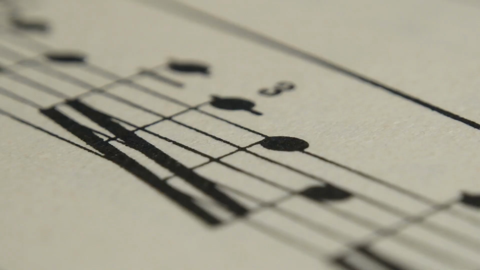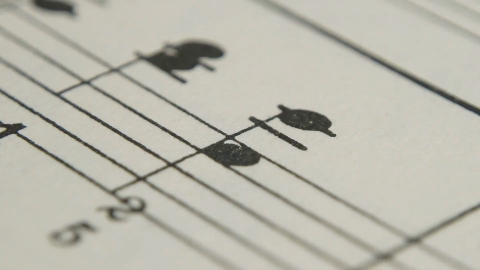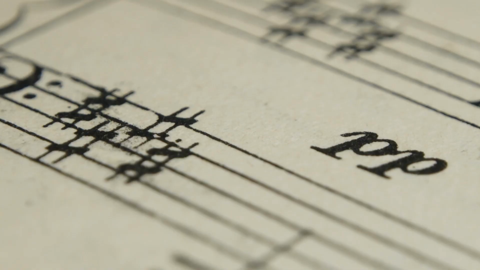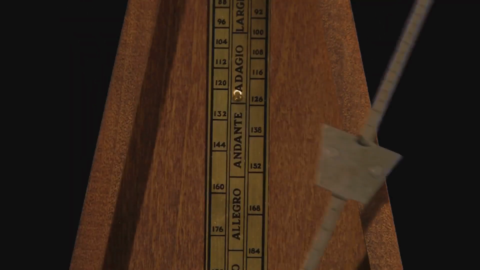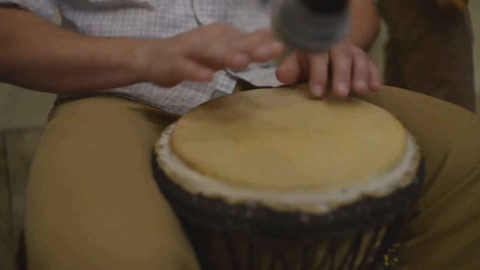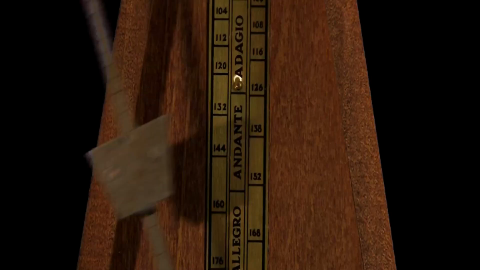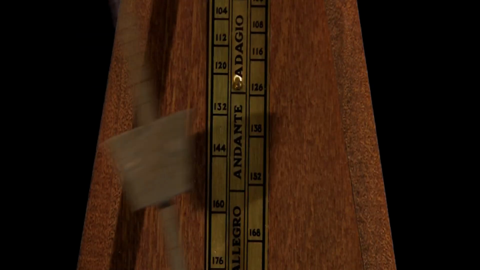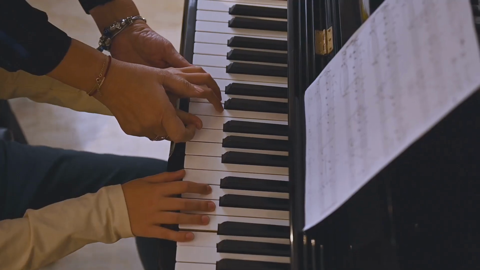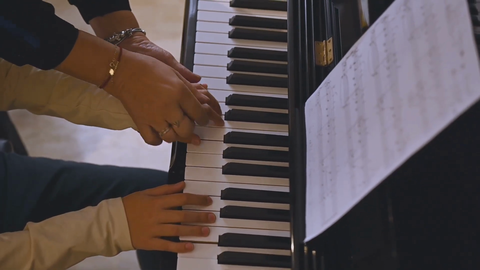Now that we understand time signatures, let's learn how to count rhythms. Counting helps you internalize the beat and play or sing music accurately. In 4/4 time, we count each beat of the measure. 1, 2, 3, 4. Each number represents a quarter note.